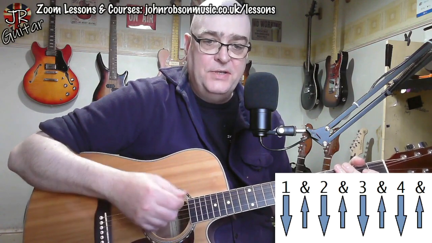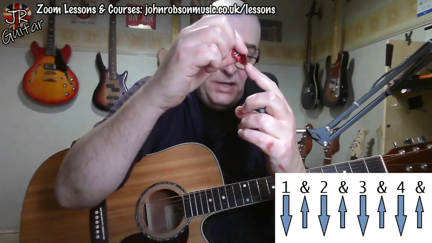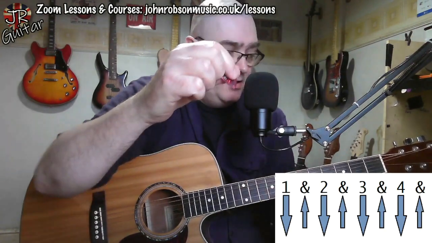The movement is coming from the elbow, and the wrist is moving, but the movement isn't originating in the wrist. The wrist is just moving because it's connected to the elbow, which is moving. I'm not gripping the pick too hard. If you just look at this, you can see how loosely I'm holding the pick.